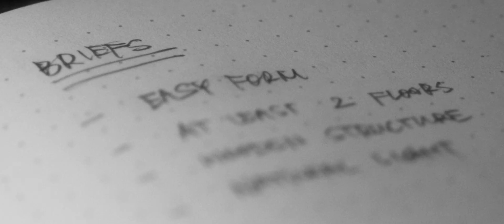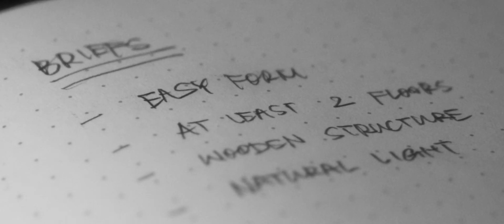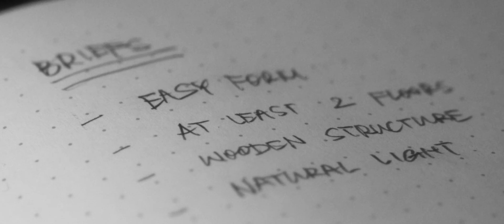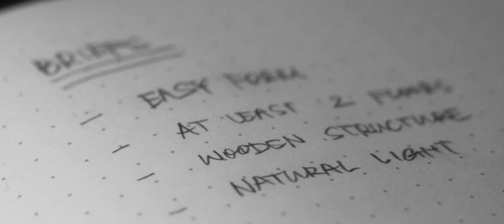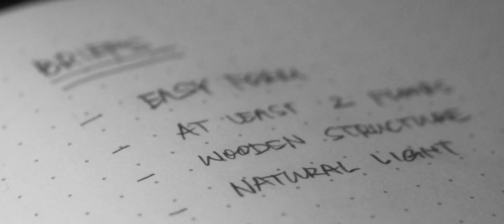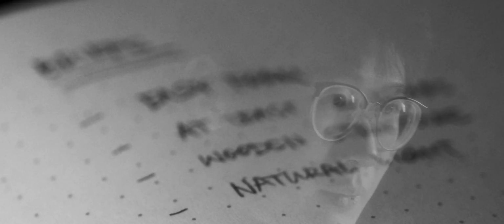Design can be boring sometimes, but anyway, I wrote myself some parameters. Since I'm not gonna spend too much time on design, I need the form to be simple. The building has to have at least 2 floors, otherwise there's no point to do section perspective. I had never designed a wooden structure before, so I kinda wanna design a wood one. The building has to have tons of natural light. I kinda remind myself to do the particle feature of the sunlight for the next video.